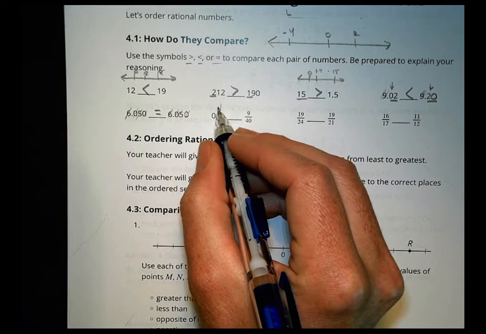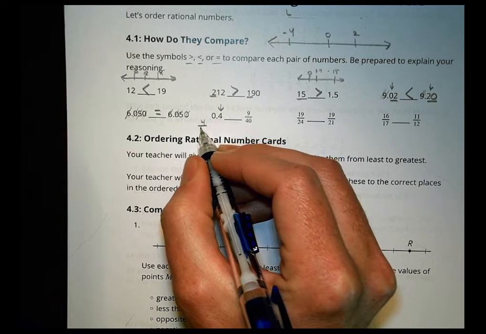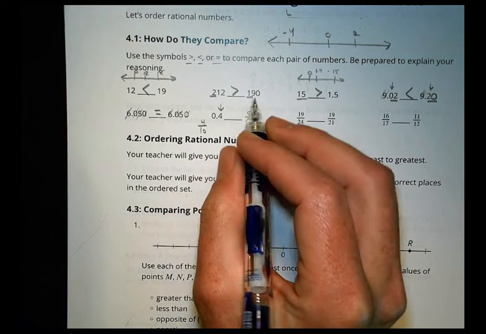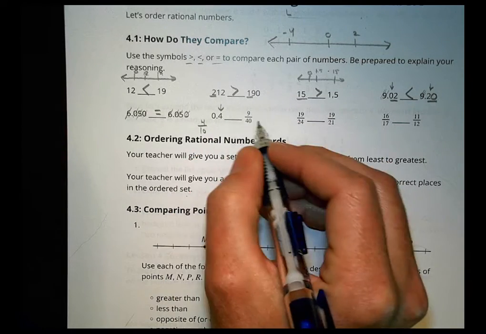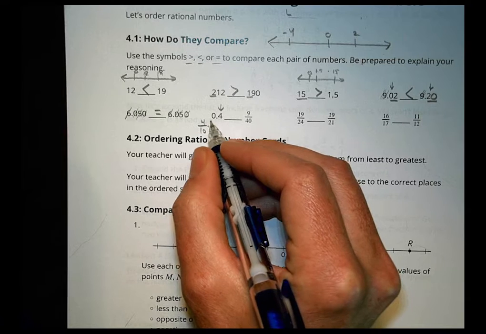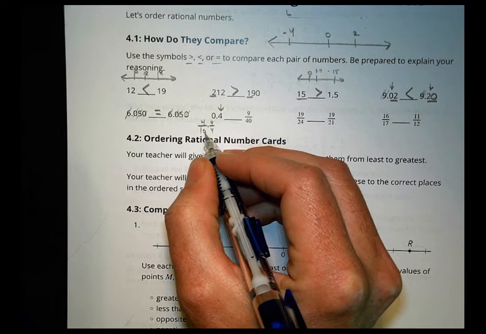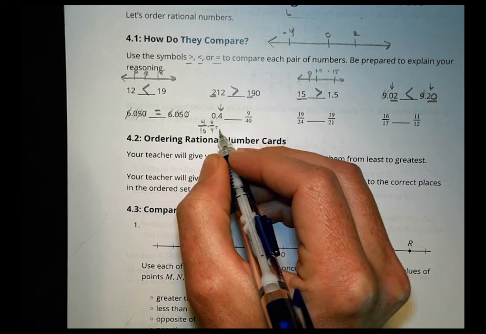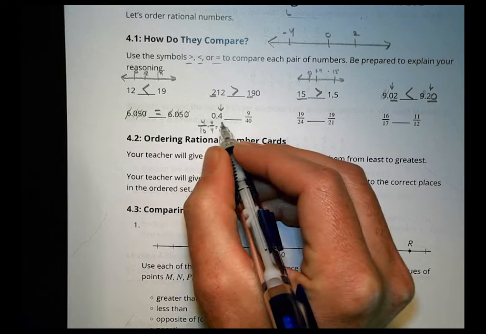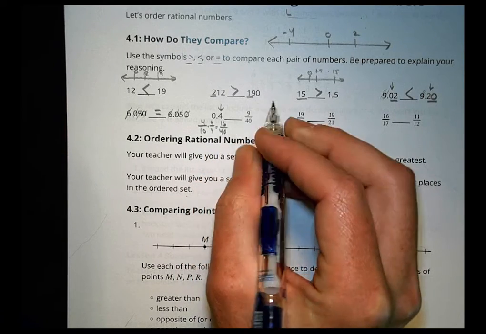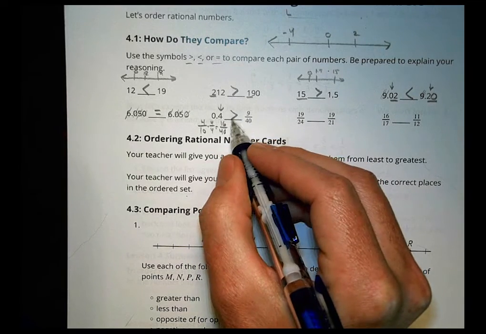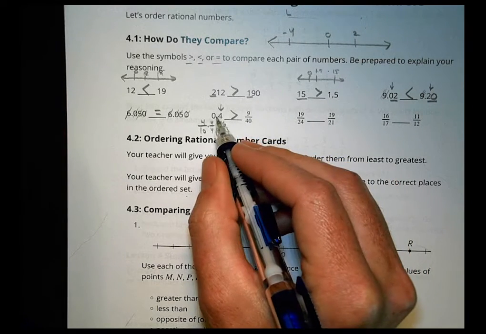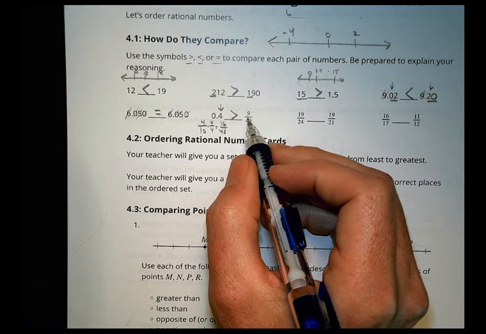I said this is 4/10, so I'm going to write it as 4 over 10. Now I really can't compare easily 4/10 to 9/40 because they have different denominators. But if I multiply by 4 over 4, then the denominator here would become 40, and the numerator, 4 times 4 is 16, and now I can compare 16 to the 9, and 16 is greater than 9, and so that would mean that 4/10 is greater than 9/40.